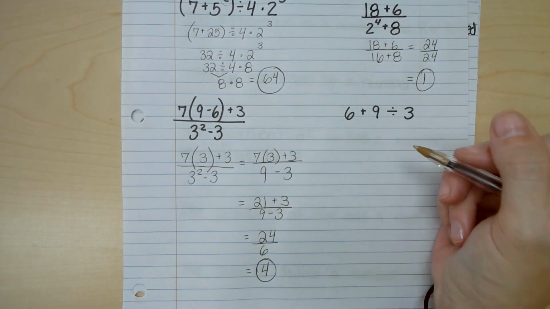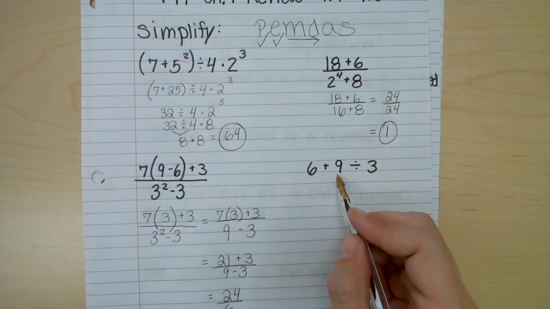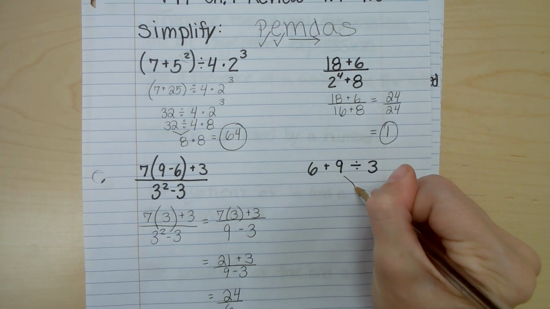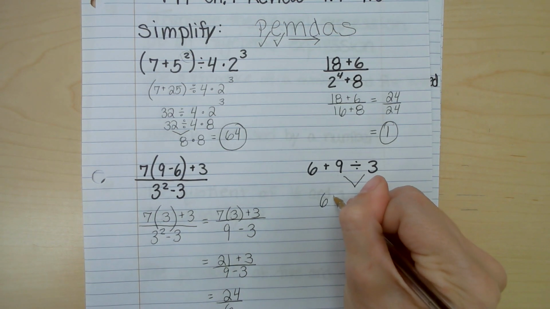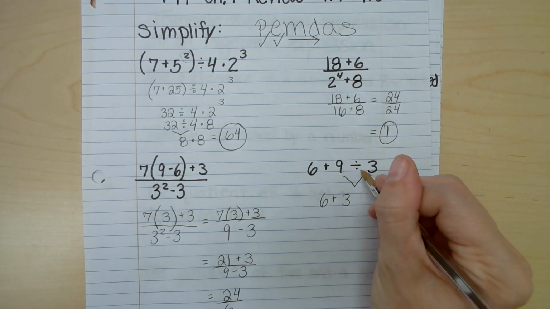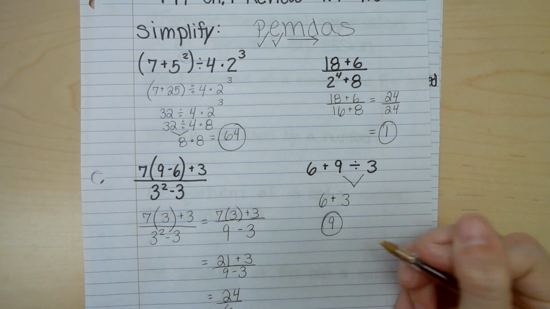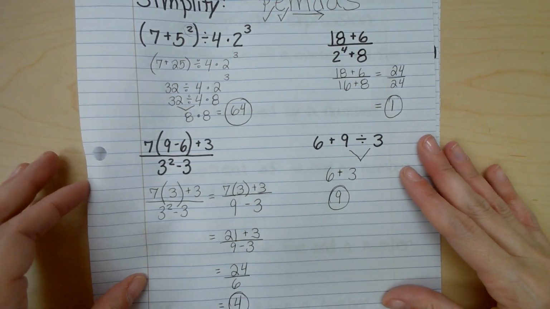All right, and our last one. Now, a lot of students will automatically want to do 6 plus 9 first, just because we see it first. But really, PEMDAS tells us to divide first. So this would be rewritten as 6 plus 3, because 9 divided by 3 is 3, and 6 plus 3 is 9. So that's how we simplify using PEMDAS.